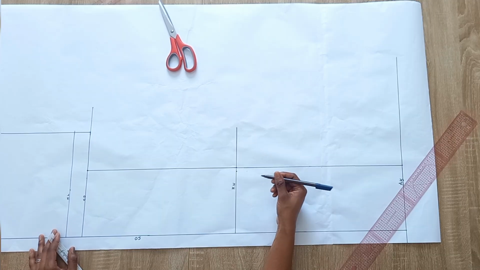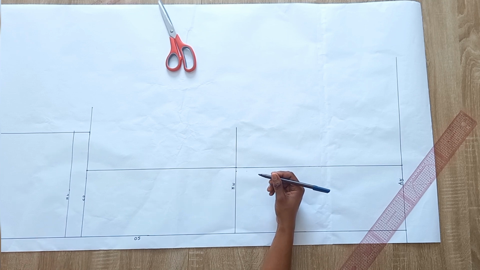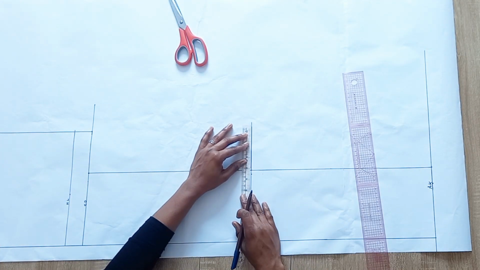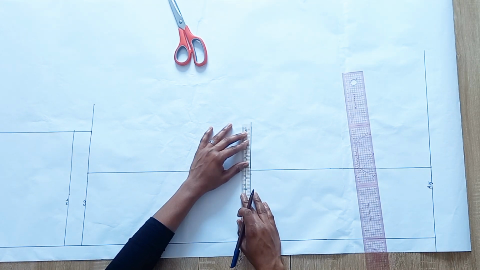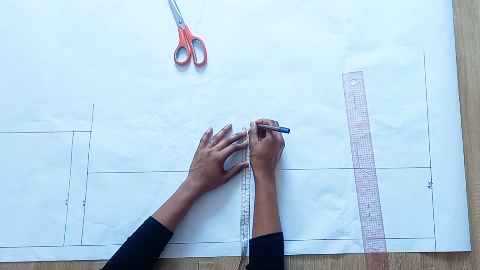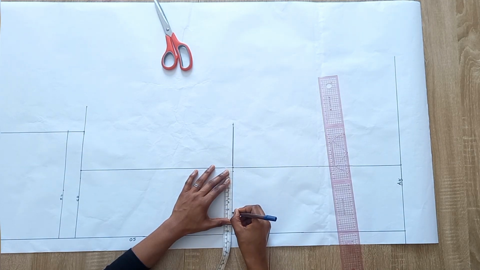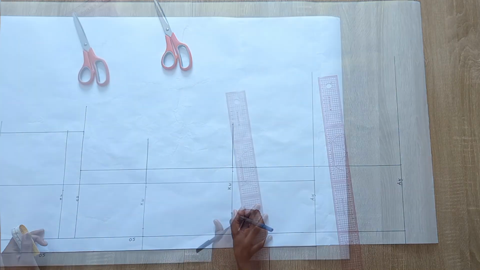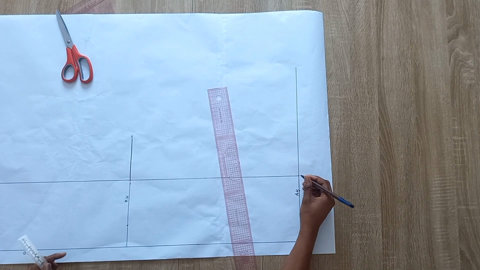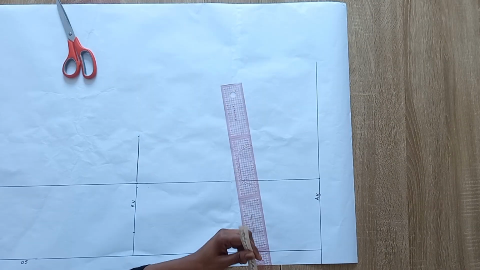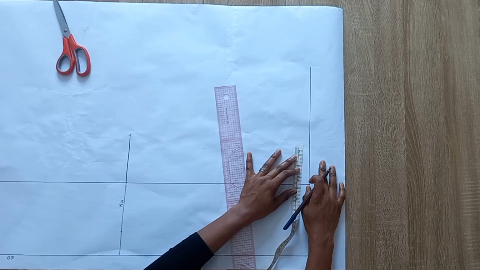Now, our knee circumference is 17. 17 divided by 4 is 4.25. I'll mark 4.25 on this side and also 4.25 on this other side. I'll do the same thing for the ankle. The ankle circumference is 13. 13 divided by 4 is 3.25. So I'll mark 3.25 on this side.